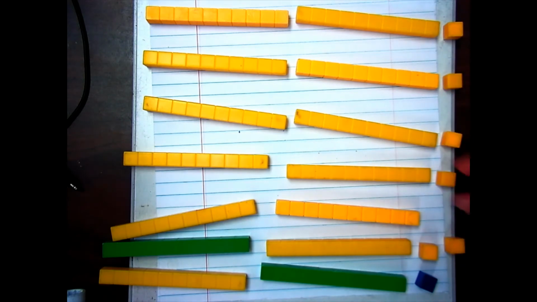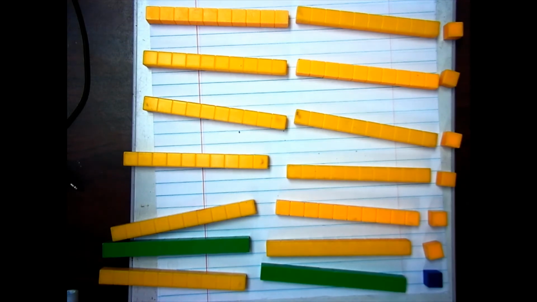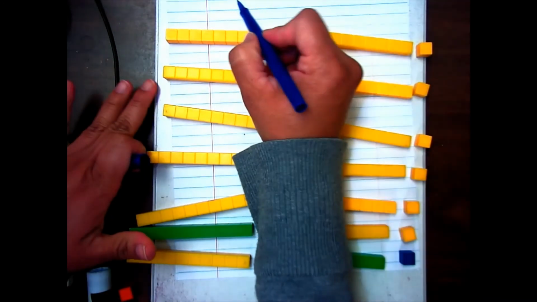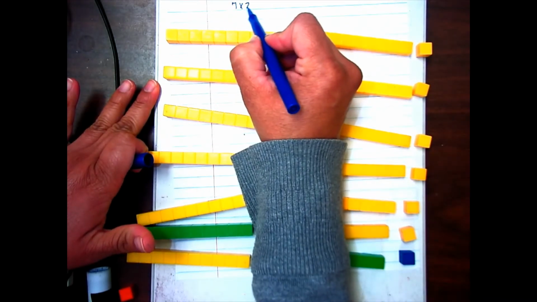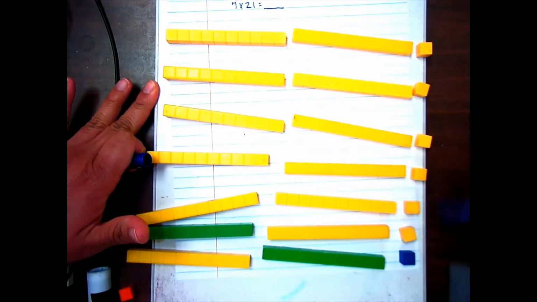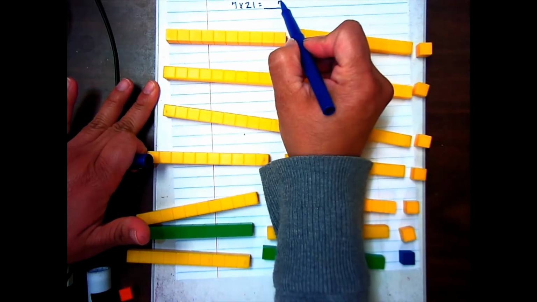So let's see if we have enough ones to regroup. 1, 2, 3, 4, 5, 6, 7. I only have 7 ones, so no, I do not have enough to regroup. Let's look at our tens. Okay, and let me zoom out a little bit so you can see where I'm going to write. Okay, so I have 7 times 21 equals blank. So we already know we can't regroup our ones, so I'm going to put the 7 in the ones place.